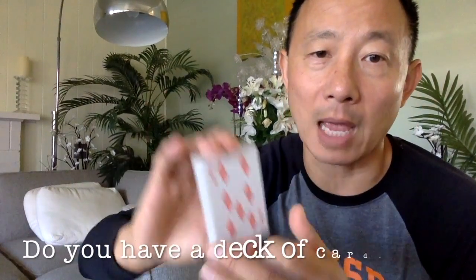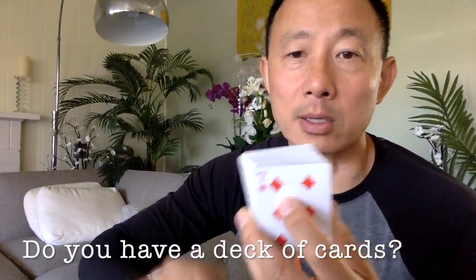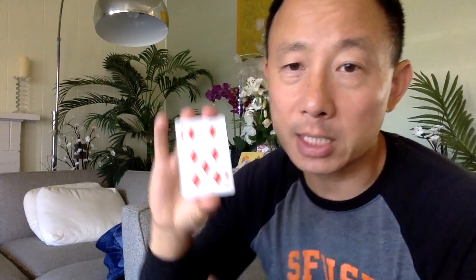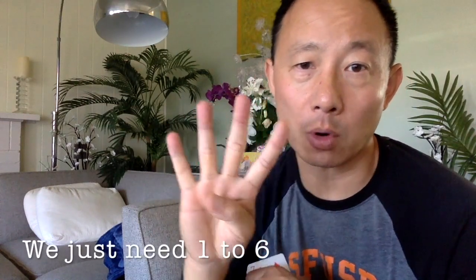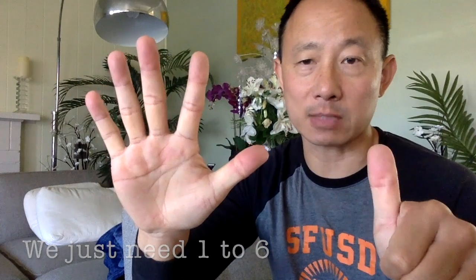Go grab a deck of cards. Ask your mom or dad, do they have a deck of cards? Here's a deck of cards. Go grab this if you have it. Once you have it, come back. I want you to just pull out 6 cards for me. We just need the numbers 1, 2, 3, 4, 5, and 6.